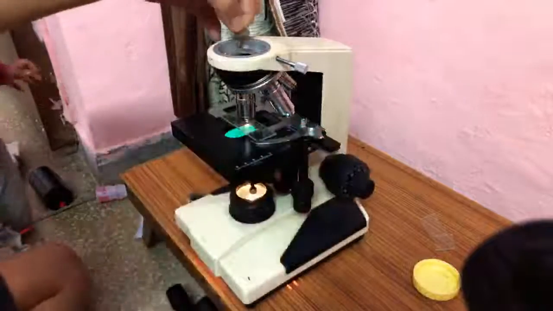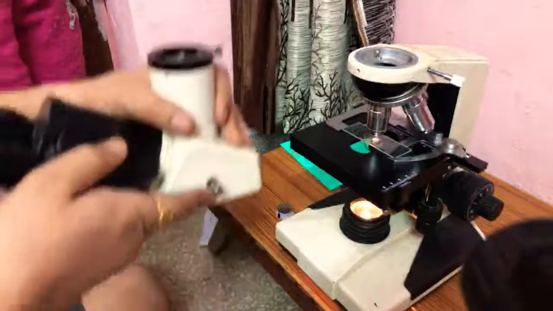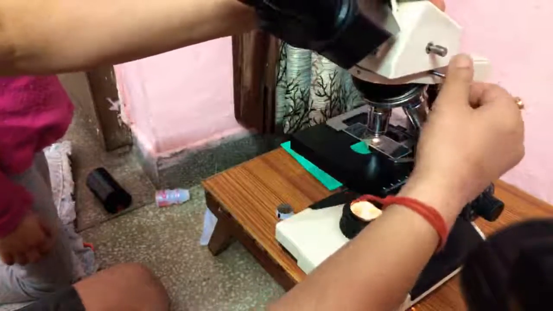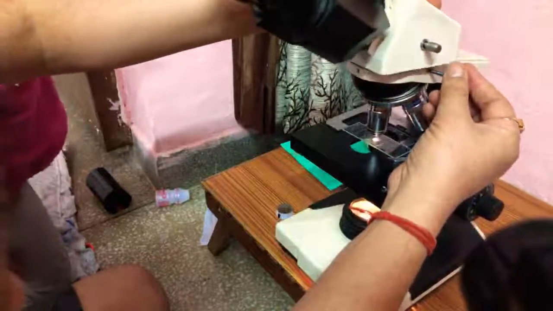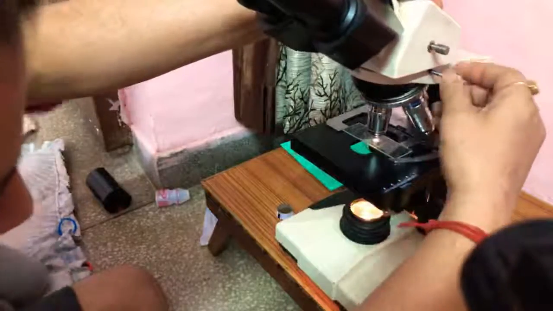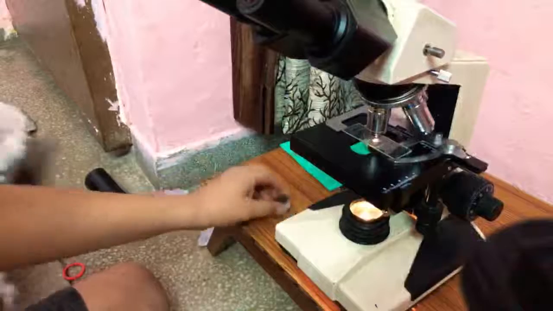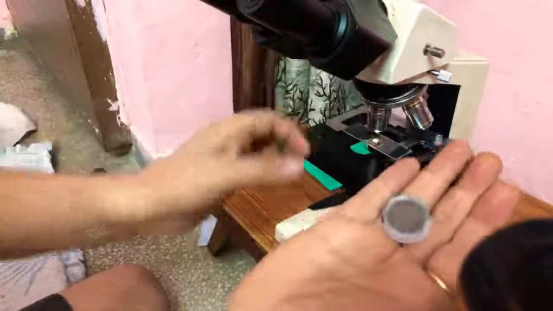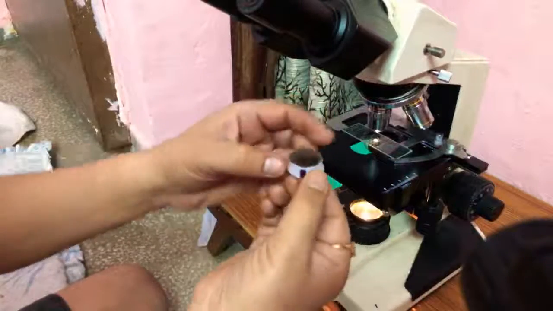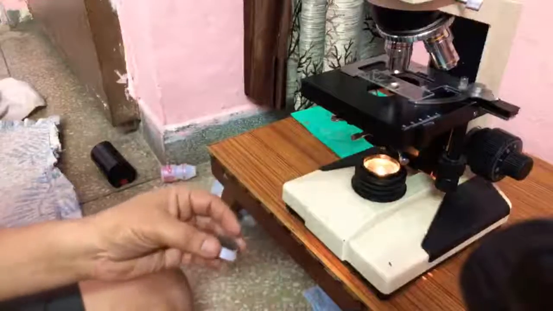So there is one layer inside, one layer I've kept here, then here goes the top slit, and then there is the second one, which I have also marked as the polarizing part, and I put it on the condenser.